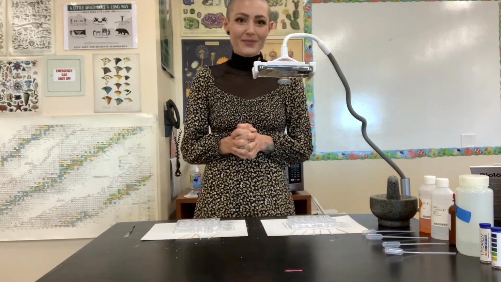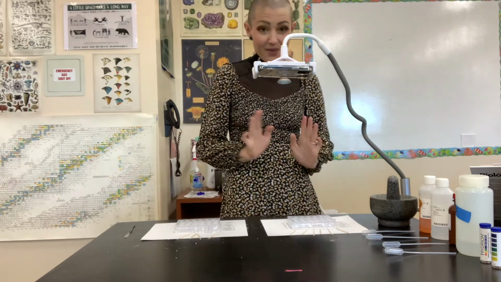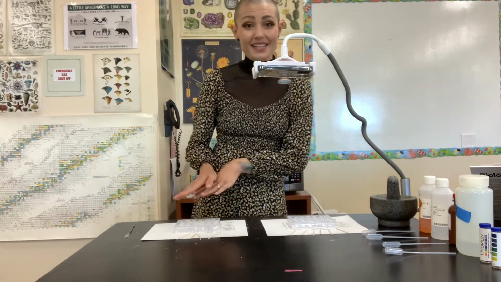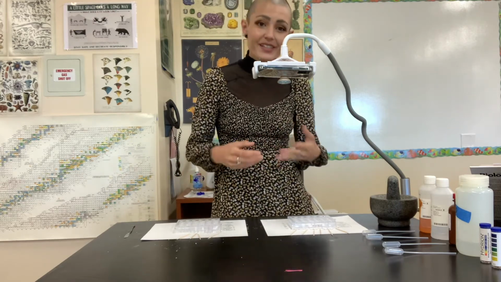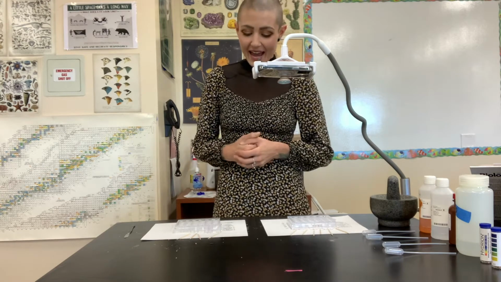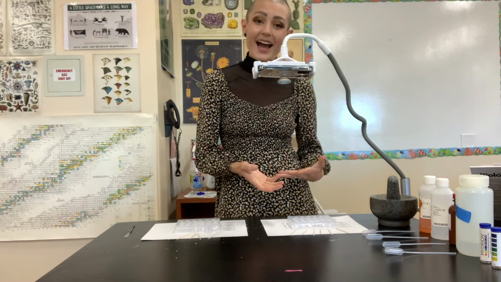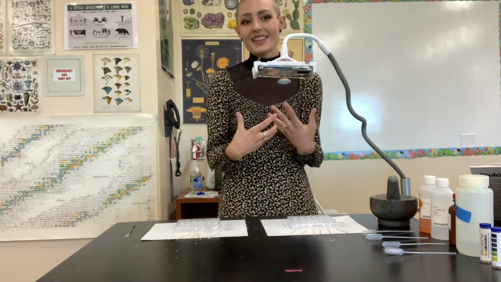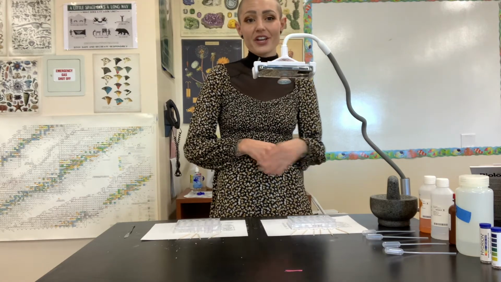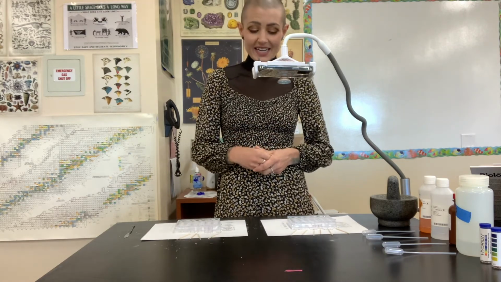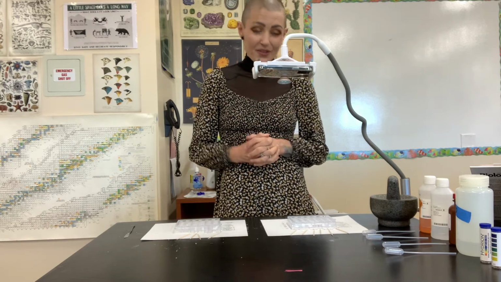We are going to be working with over-the-counter medications today. I have some pain medications as well as some anti-acid medications, and what we're going to be doing is running a series of tests on each of those and determining the results of each of the potential reactions, ways that they behave in different solutions, and then finally we'll use that information to see if we can figure out the identity of two unknown prescription tablets. So let's go ahead and get started.